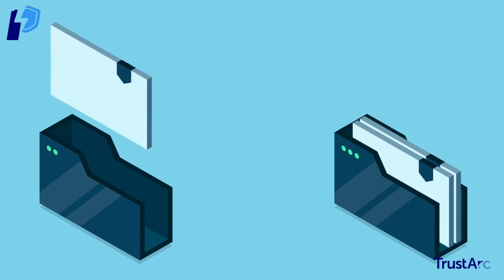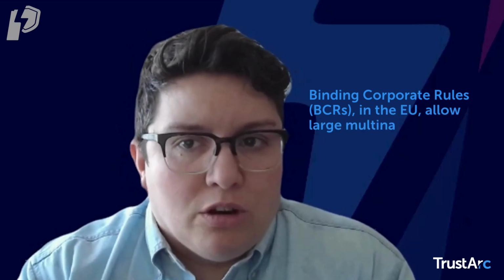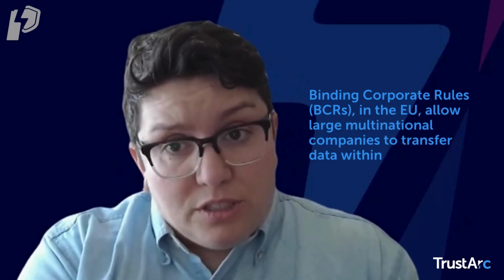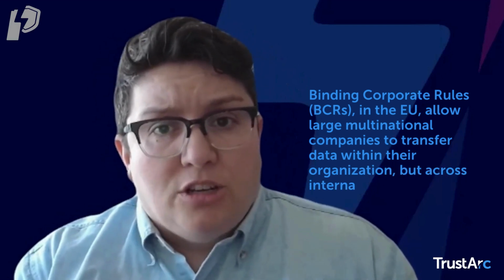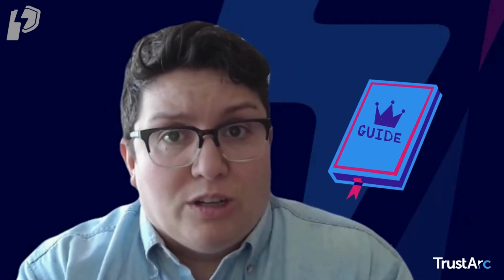Some other methods for transfer: there are allowable derogations that allow one-time transfers in different situations for the performance of a contract, vital interests of parties, legitimate interest, etc. The EU, there's another method, also has what is called BCRs, which are binding corporate rules. And that is a way for large multinational companies to transfer data within their organization, but across international borders. So it's an internal transfer within an organization, but still across borders. And under the BCR, there is a set of rules in place that organization adheres to. That's the binding corporate rules.